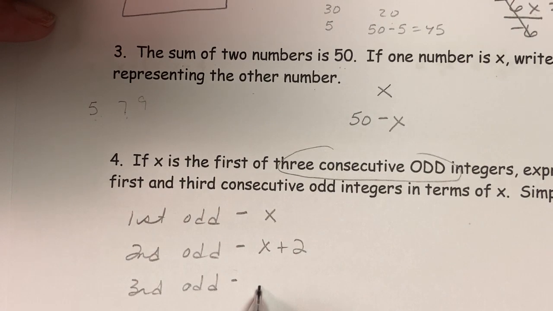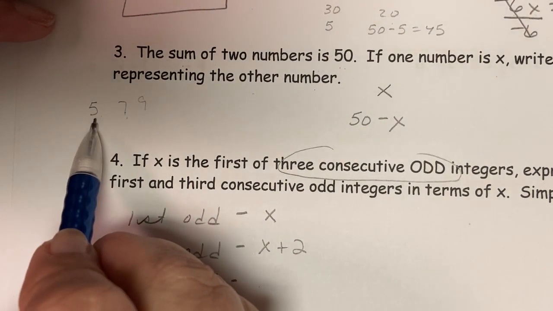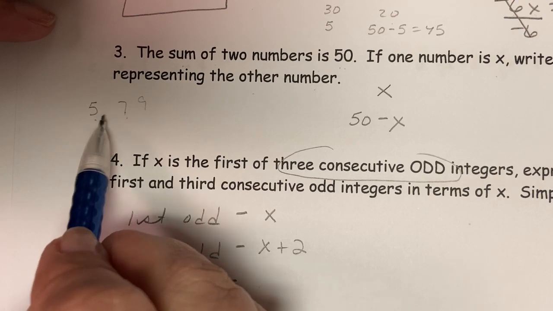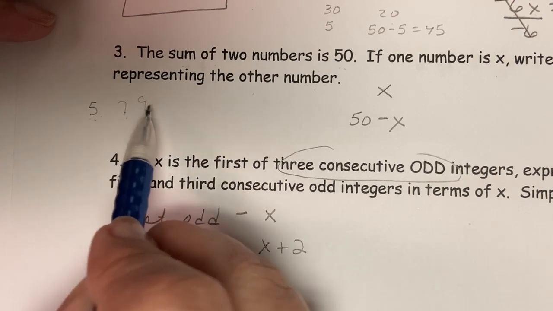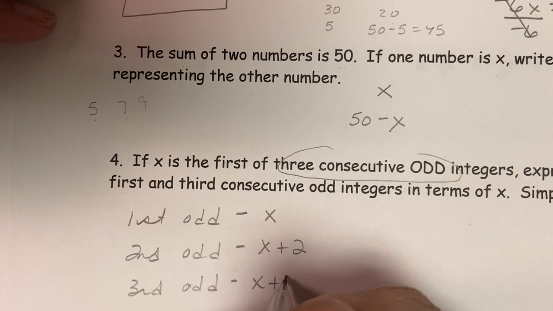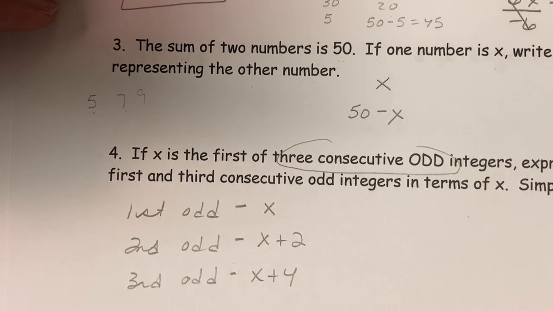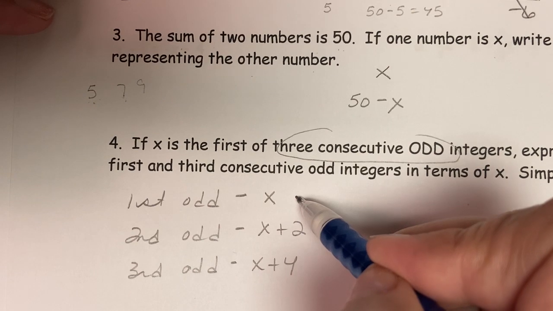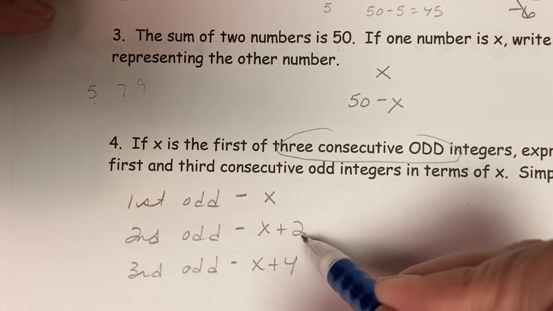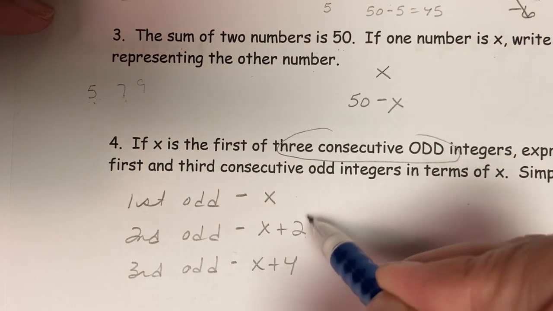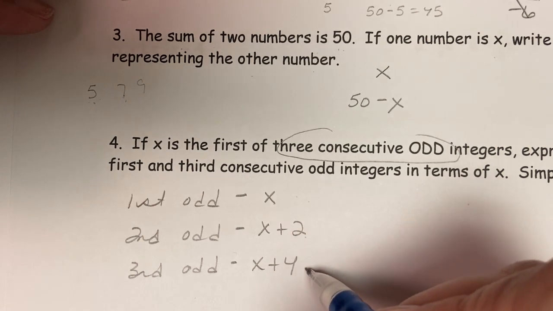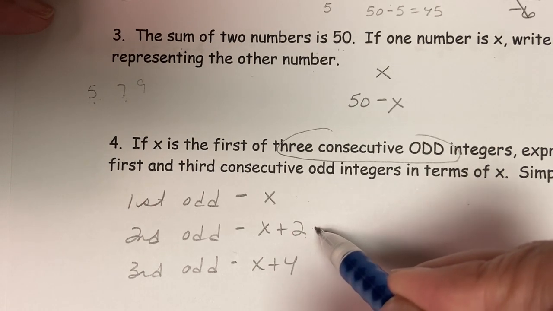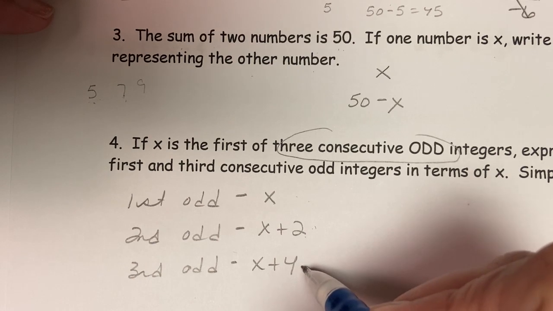Okay, now how do we get to the next one? Well, I take the 5, and this time I don't add 2, I have to add 4. So this one is going to be x plus 4. If I wanted a fourth one, it would be x plus 6. Another one would be x plus 8. So the first one is x, and to get to the next odd integer, you add 2, and to get to the next odd integer after that, you add 2 more, which would simply be x plus 4.